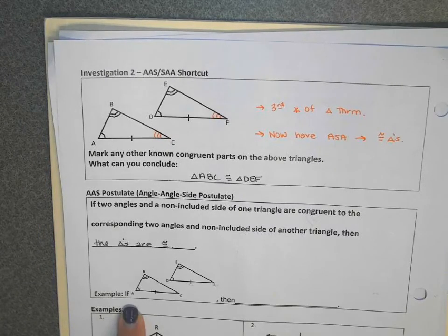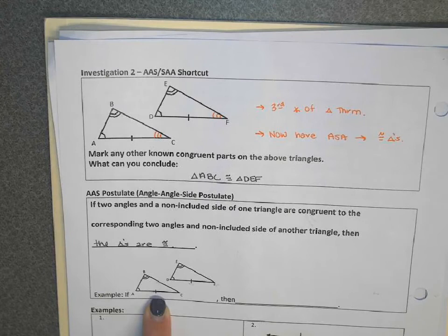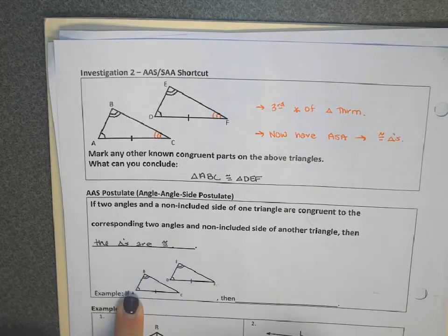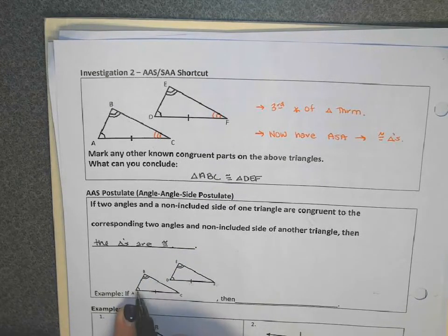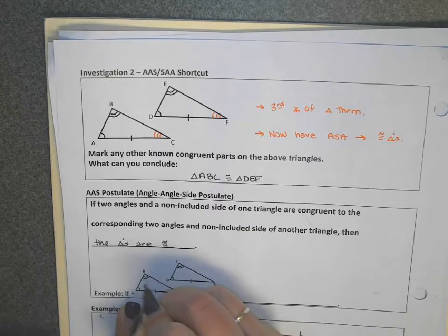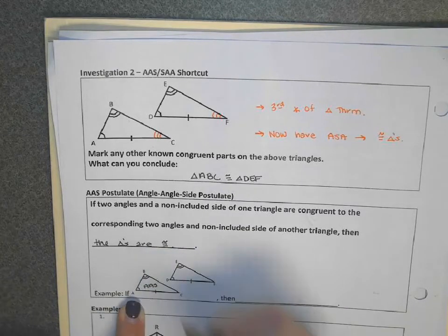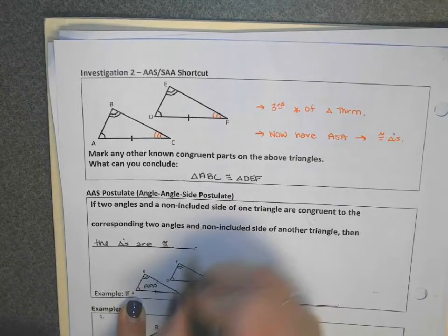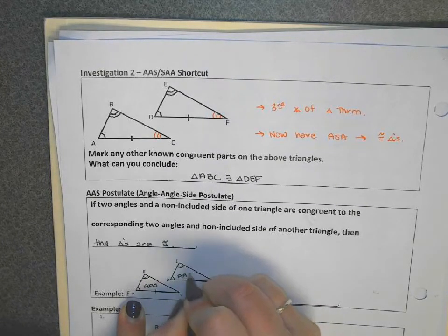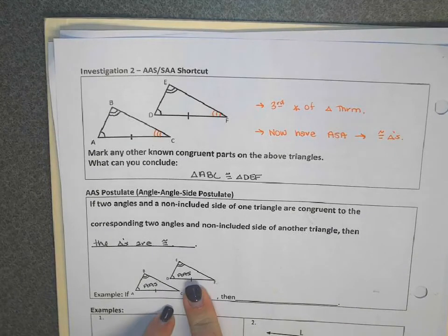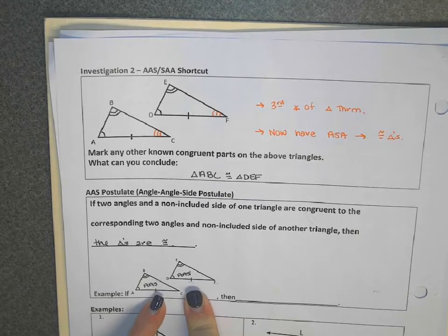And in our example here, I have labeled two angles and a side. Now the side only touches one of the angles. Do you see that? So I can either label it angle, angle, side, or side, angle, angle. It doesn't matter. But either way, I have the same shortcut on both because the side's only touching one of the angles, not both. It's not between them. It's on an end. Okay?